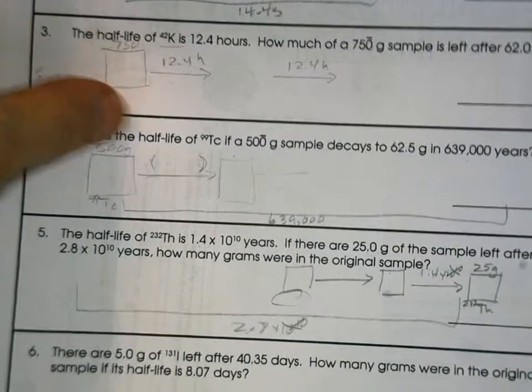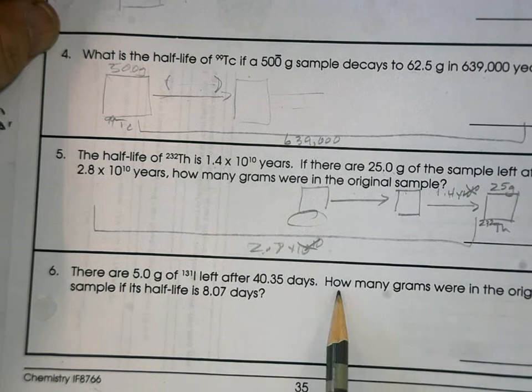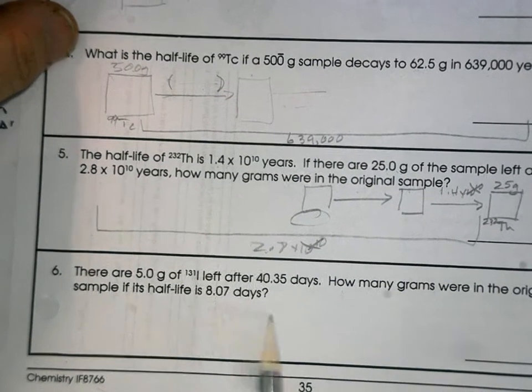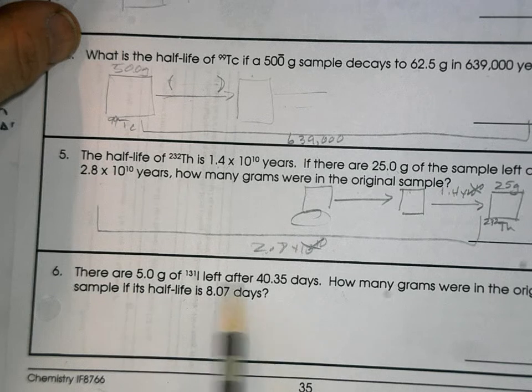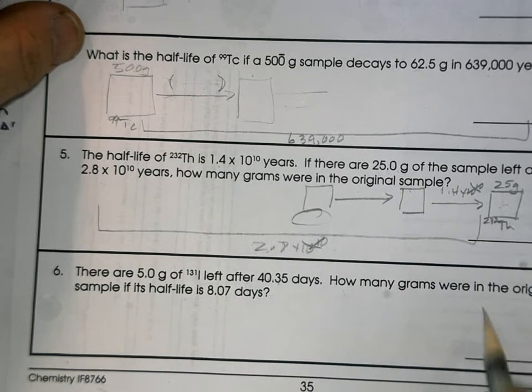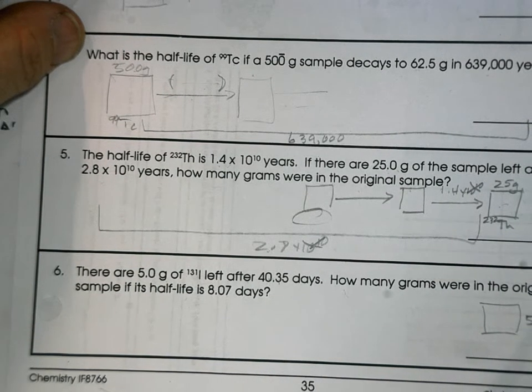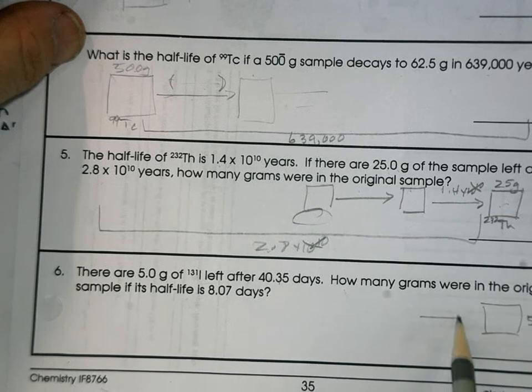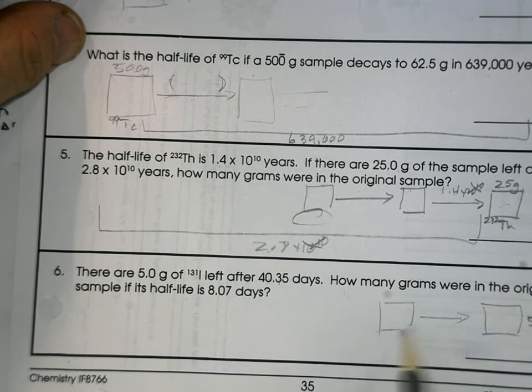This one I think is just like the start. How many grams were in the original sample? So we have 5 grams left. This one's going to be similar here. You start at the end. We've got 5 grams of material left. So just work it backwards, as many of these squares as you need.